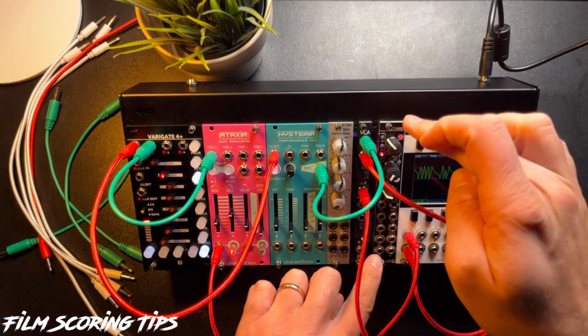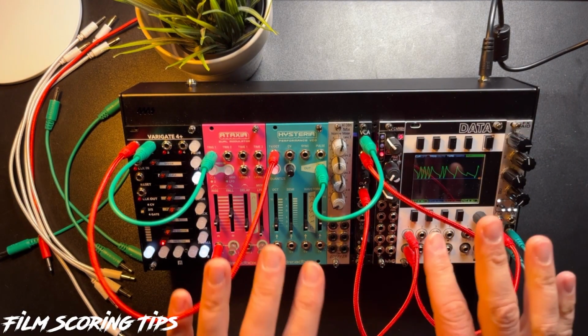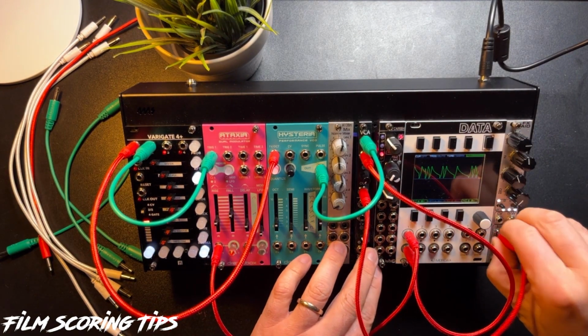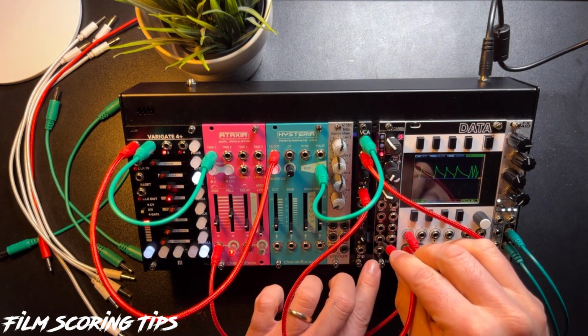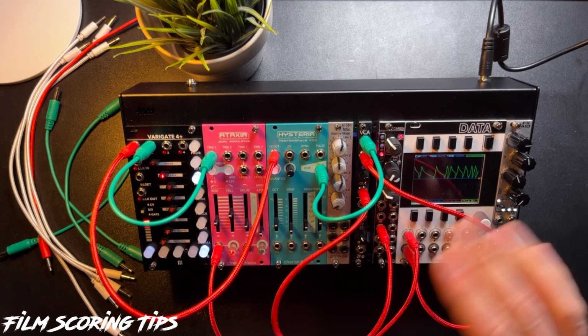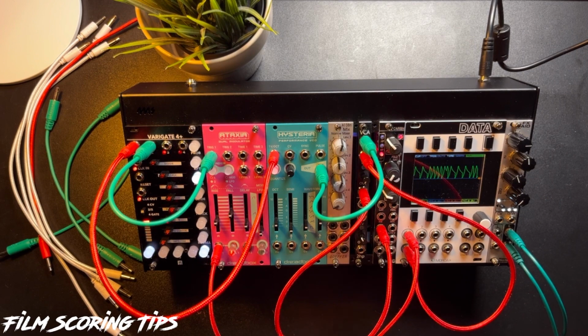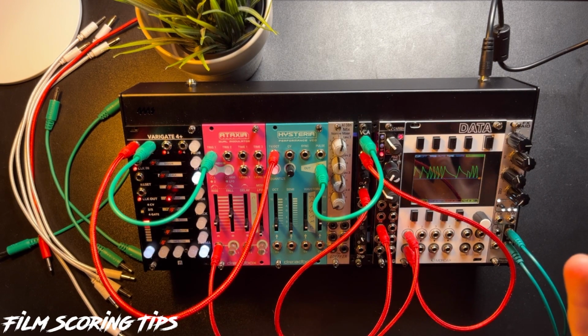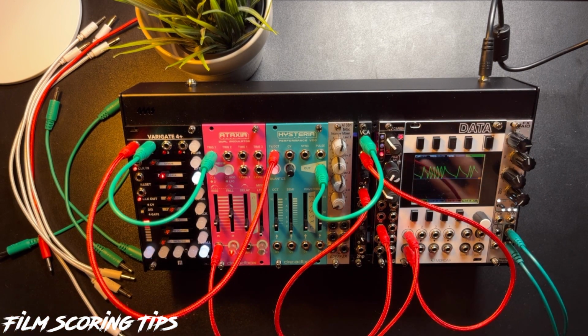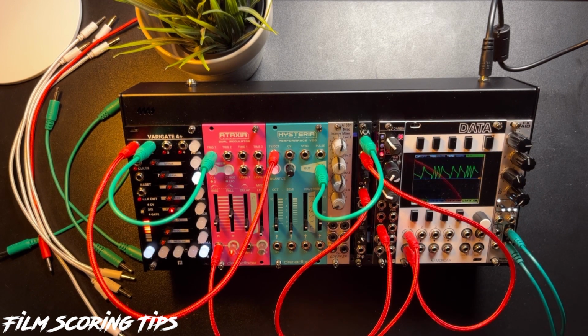Now let's try to put this lovely filter to good use. So I'm gonna go from my VCA out into my filter. And by the way, there are pros and cons in putting your filter before or after your VCA. If you think about it, it just changes considerably, and it's not like there is a rule. There are actually very few rules in Eurorack in general.